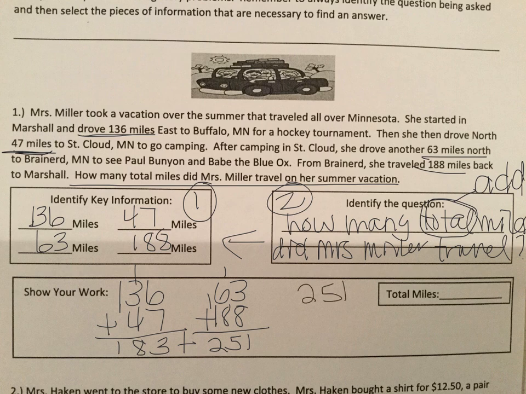Now I have to add 251 plus 183. My answer is 434.